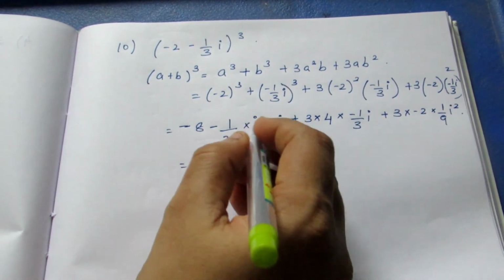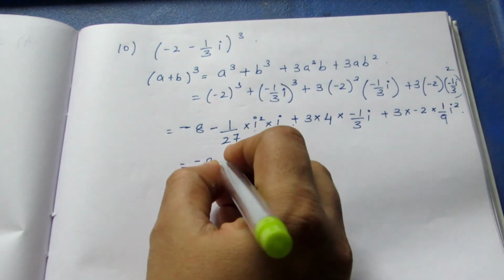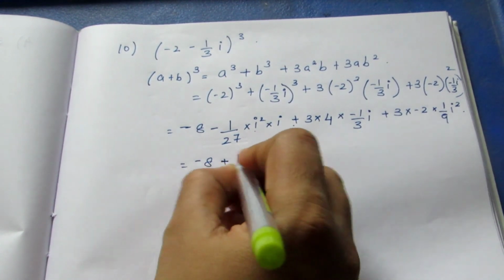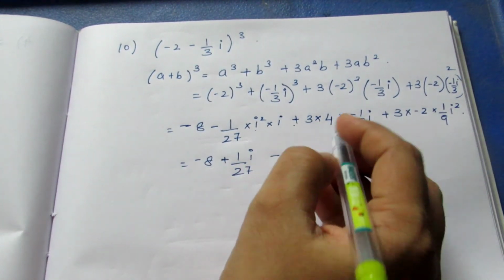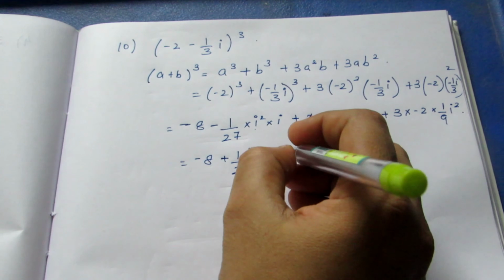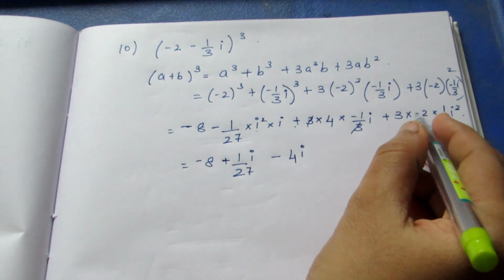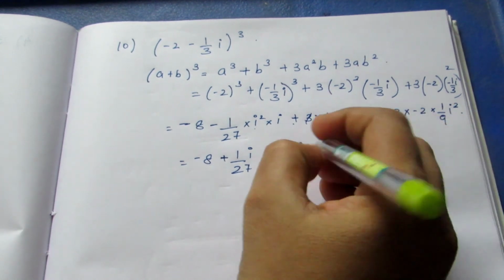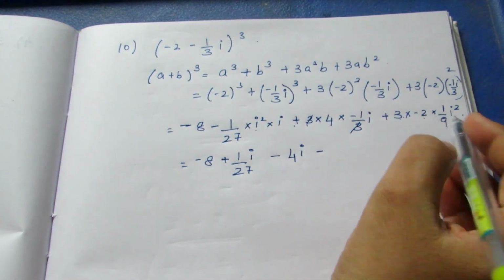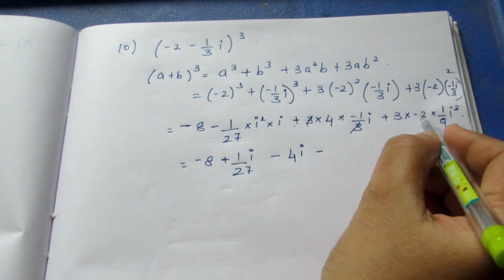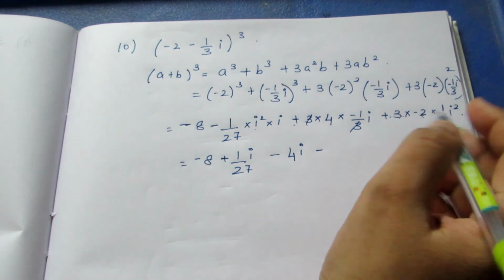Now we can solve this. This becomes minus 1. So minus 8 minus 1 into minus 1/27 will become plus 1/27 i. Here minus 3 gets cancelled. This becomes 4i. Here plus into minus will become minus. 3 2s are 6.